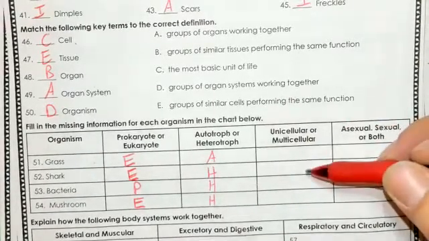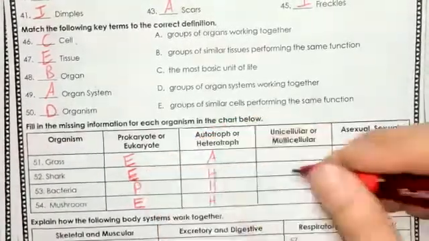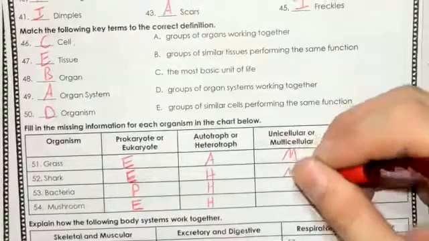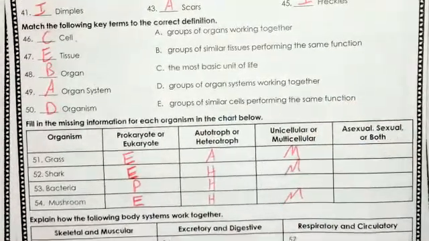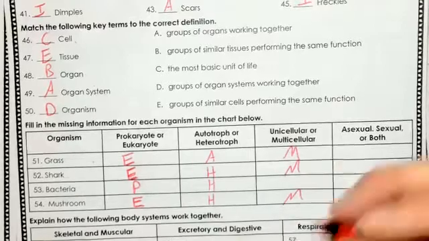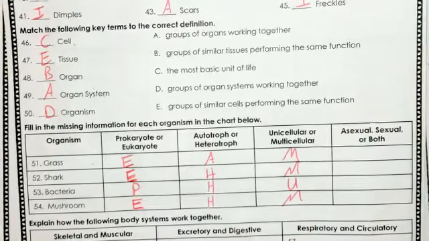Unicellular and multicellular, it matches right up with eukaryotic, prokaryotic. If you're eukaryotic, you're multicellular. If you're prokaryotic, it means you have one cell. You're unicellular.